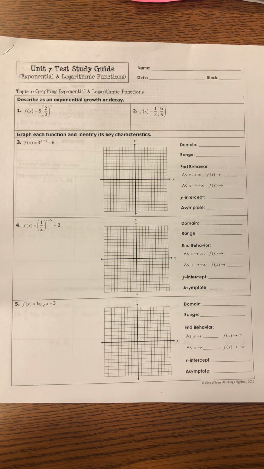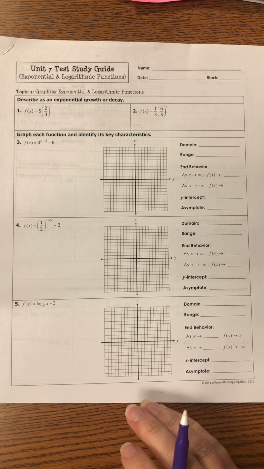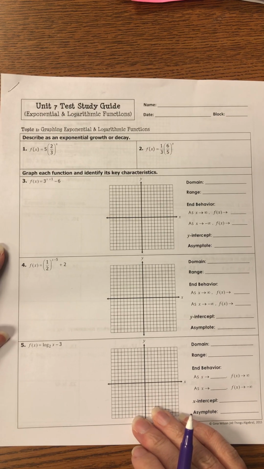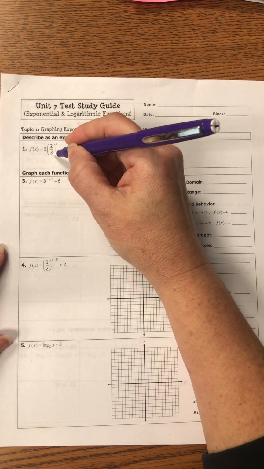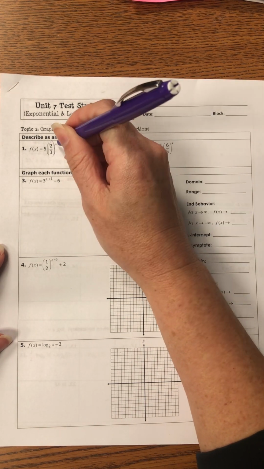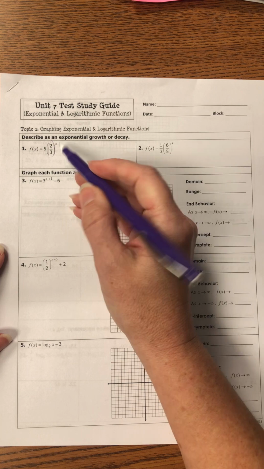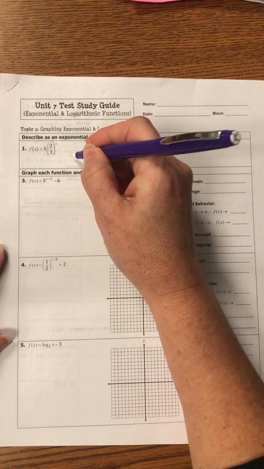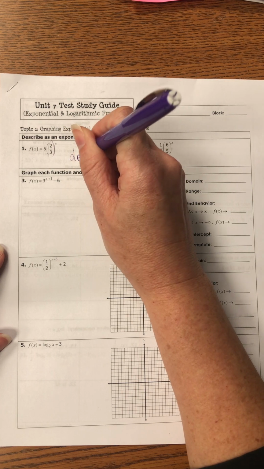Okay, so number one, we're just wanting to identify if we have exponential growth or decay, and in order to figure that out, you have to look at your base. So your base is always going to be the number that's raised to the x power. Now, if the number is less than 1, which is what you see here because it's a proper fraction, you're always going to have decay.